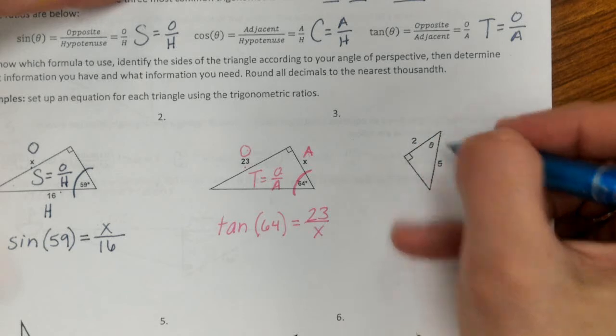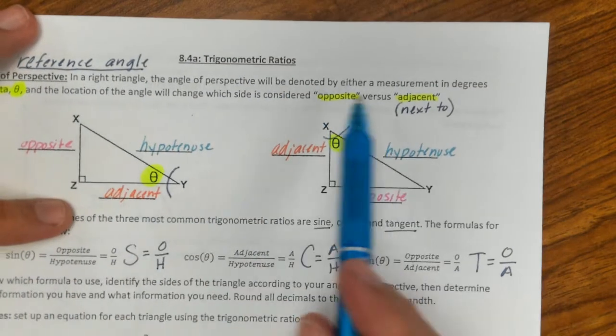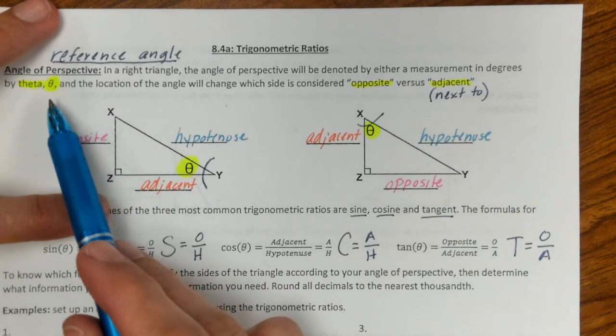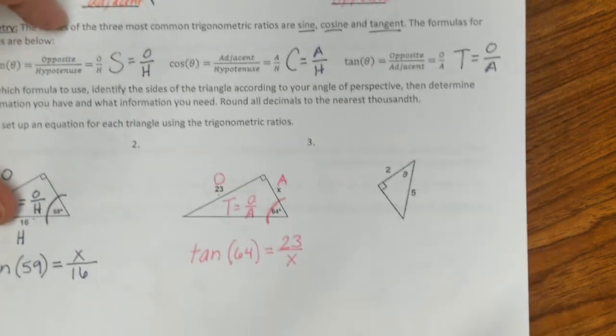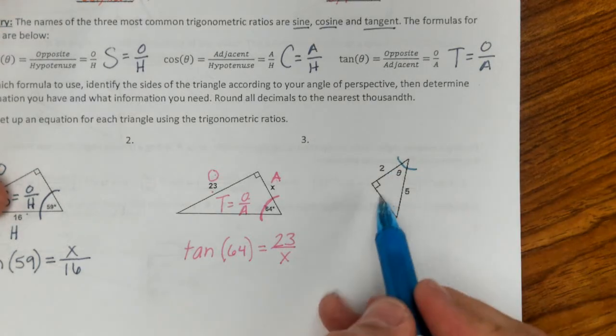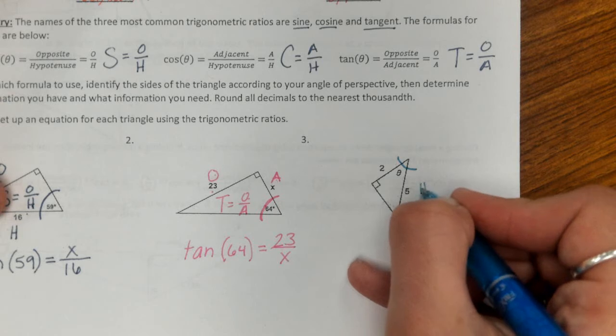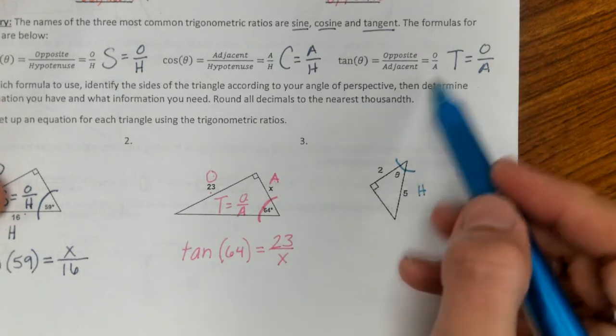Number 3, we don't have a number, but remember, whenever we talked about your reference angle, it is either going to be a measurement in degrees or it will be that theta symbol. So here we have the theta symbol, so here's our reference angle. Do we have the hypotenuse? Go across the 90-degree angle. We do, H. So we know we're not using tangent.